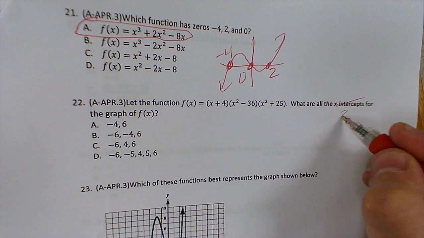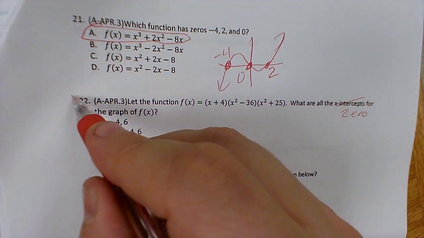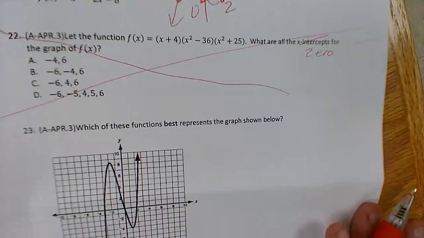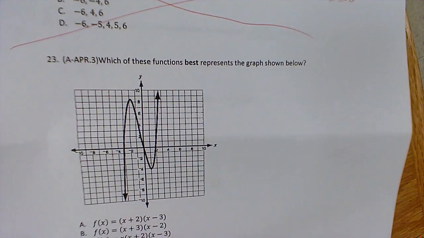X-intercept is another name for 0, so we're just going to skip 22 because it's the same type of problem. There's no point in doing the same thing over and over again.